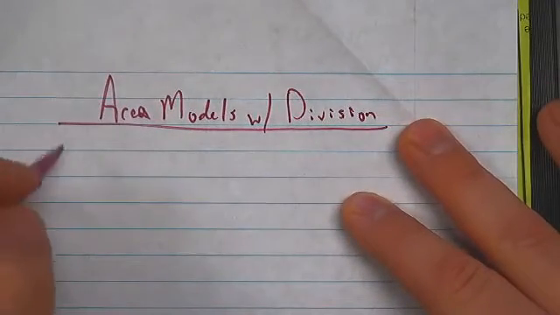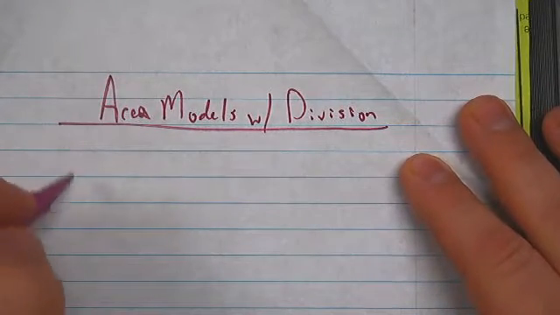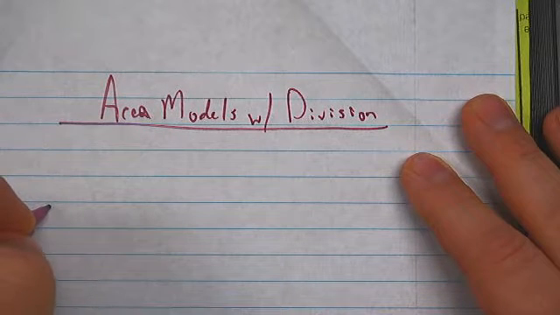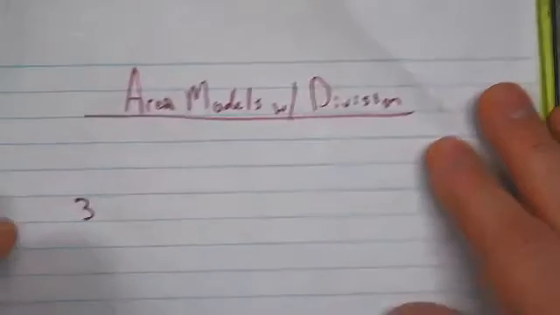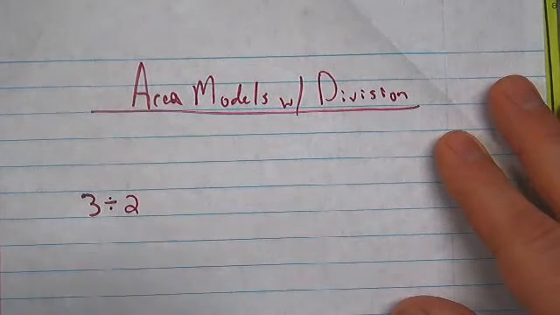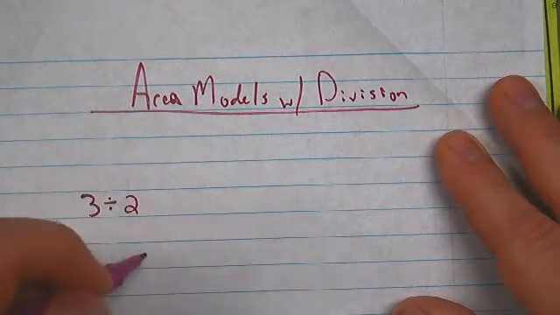All right, let's talk about division and area models. So let's start with something simple and move to the complex. Let's do 3 divided by 2. Okay, just simple, right? So let's talk about this.